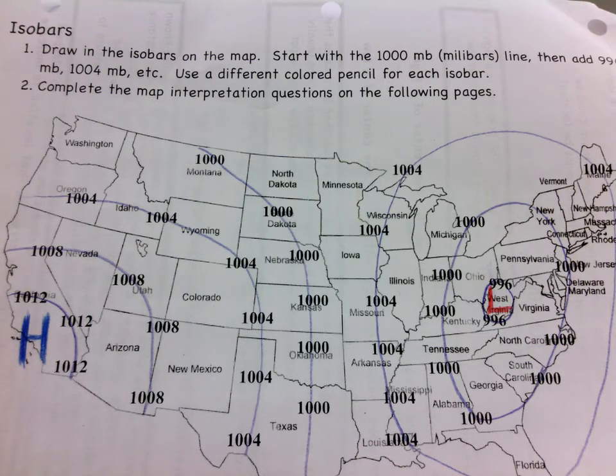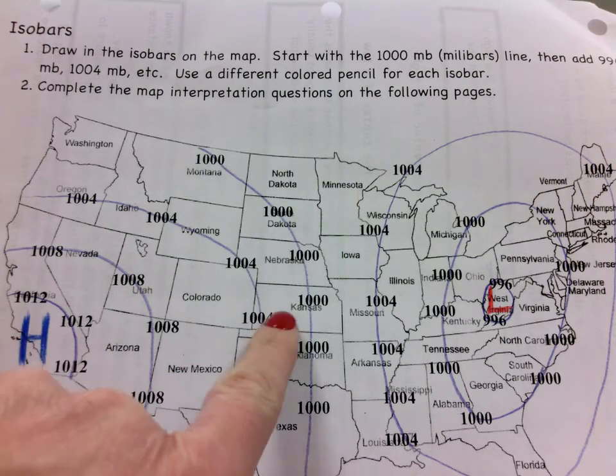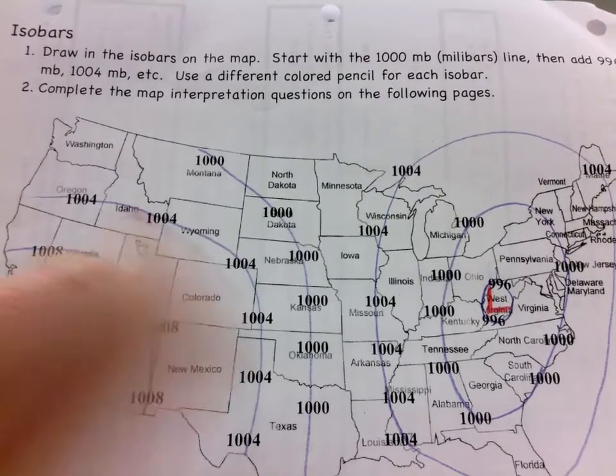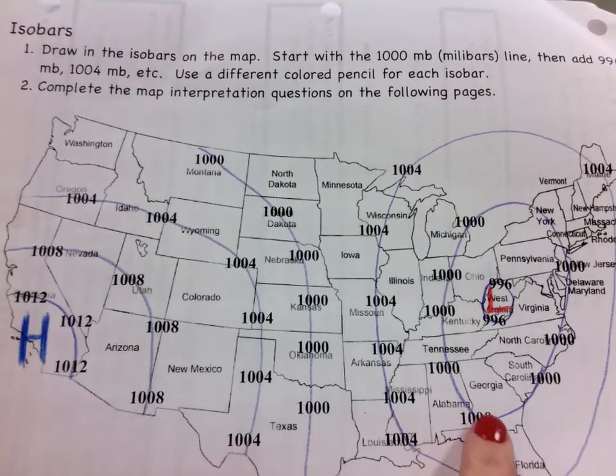As I find that spot where my lines are the closest together, that's going to tell me my wind speed. If I look at my map, I'm guessing they're going to be right about here, or maybe over here, or maybe here. Okay, so I have three possibilities.